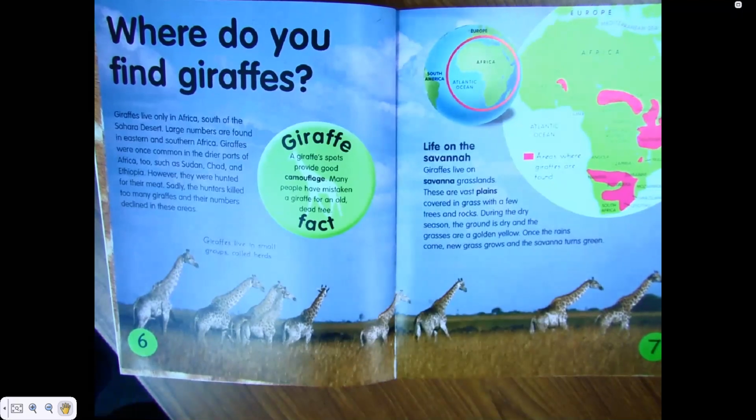Life on the savanna. Giraffes live on savanna grasslands. These are vast plains covered in grass with a few trees and rocks. During the dry season, the ground is dry and the grasses are a golden yellow. Once the rains come, new grass grows and the savanna turns green.